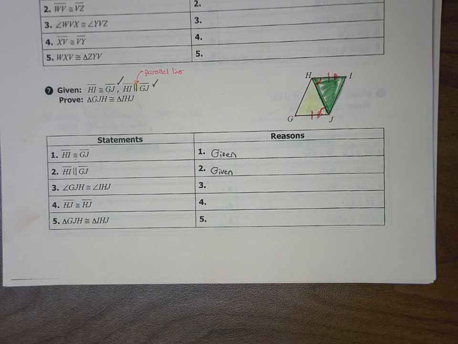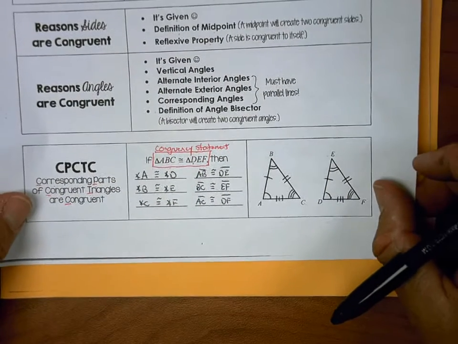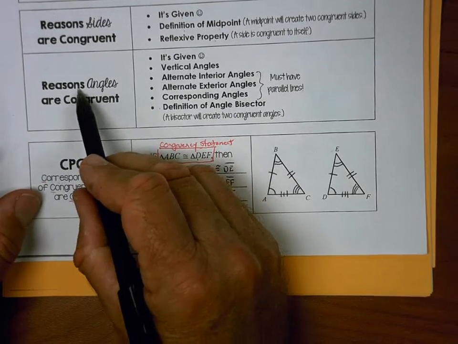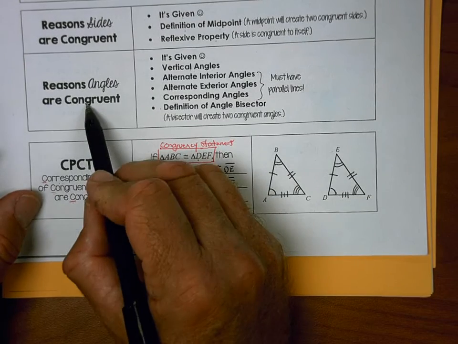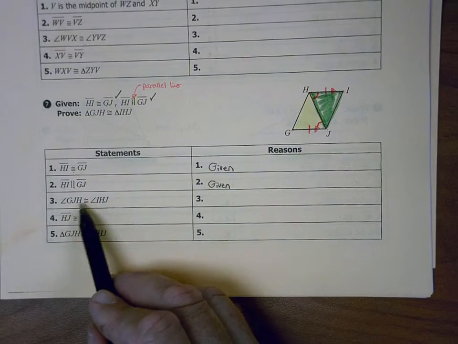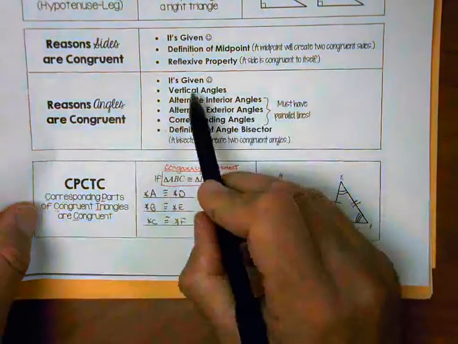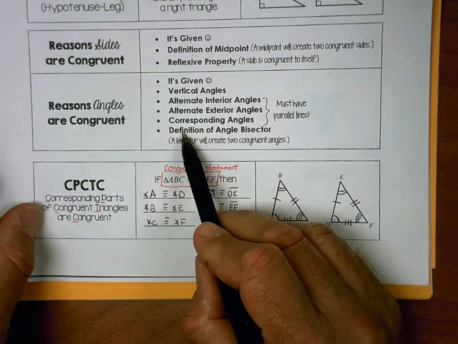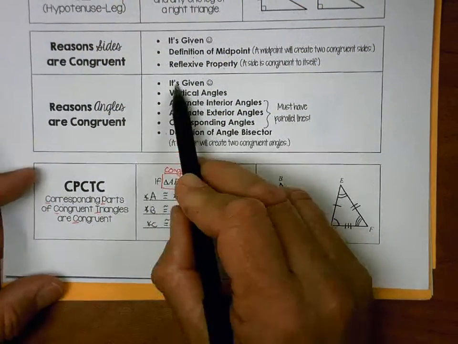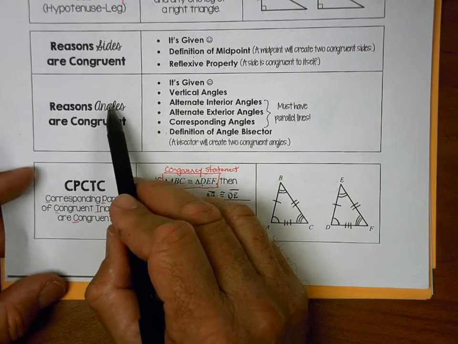If you notice, you were given these notes earlier, last week on Friday, and right here it says reason angles are congruent. If you ever make a statement where two angles are congruent and it doesn't come from the given, you are going to use one of these reasons. There are 6 reasons you could use for angles are congruent. This comes right from your notes from Friday.